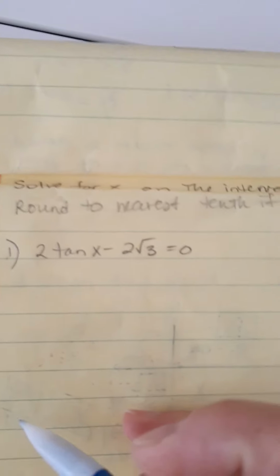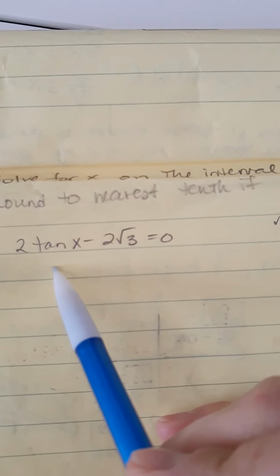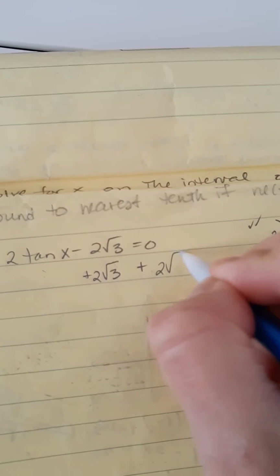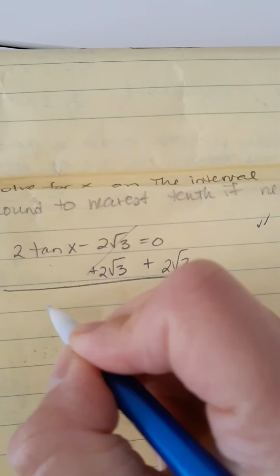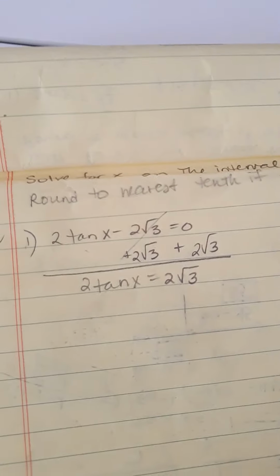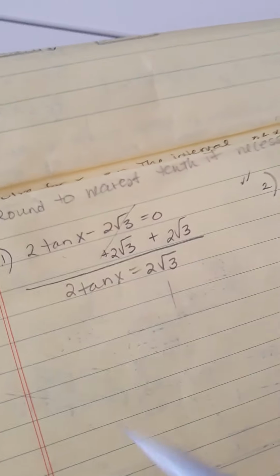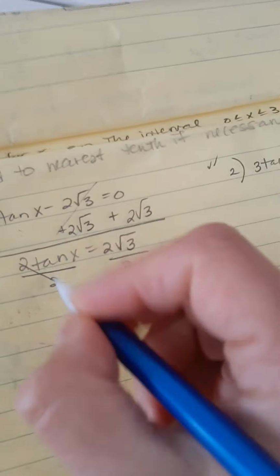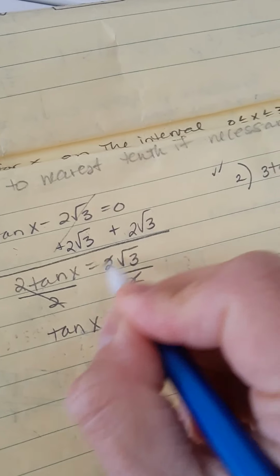First step, as I'm sure you're remembering, isolate the function. The function here is tangent. In order to do that, I'm going to add the 2 radical 3 to the other side. So you're left with 2 times the tangent of x equals 2 times radical 3. Then in order to isolate tangent, divide by 2, because right now that's multiplication, and the opposite operation is division. The 2's cancel, so you have tangent of angle x equals radical 3.